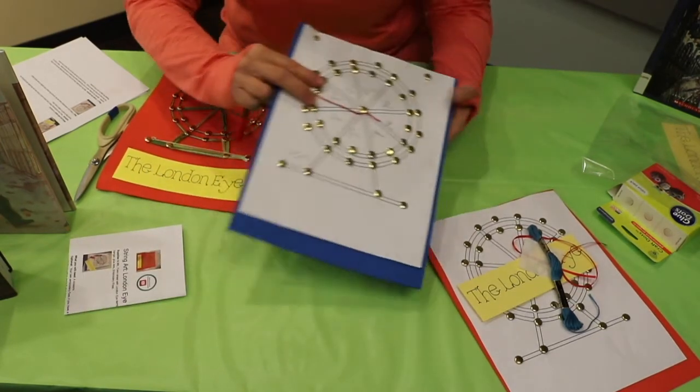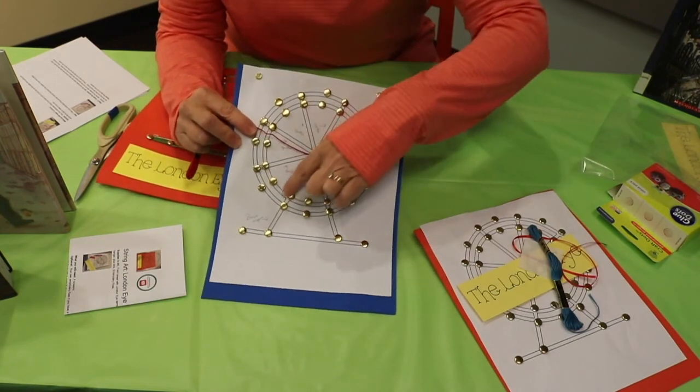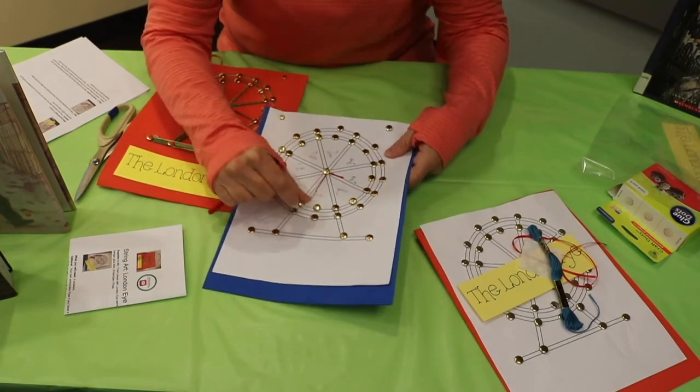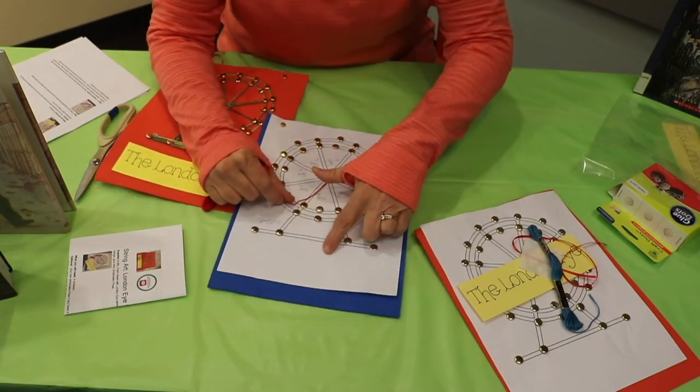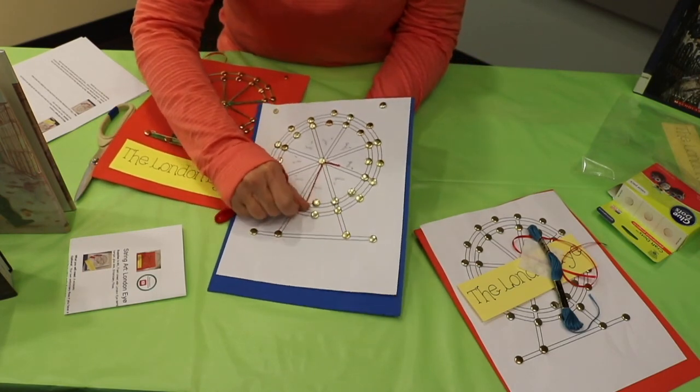Okay, I'm going to try to turn it around this way so you can see. Now you see we have the spokes of the Ferris wheel. Those are these lines here, and that's where you need to start. And always go toward the bottom first, because we're going to end up at the bottom, right? So always work toward the bottom when you start your next thing.